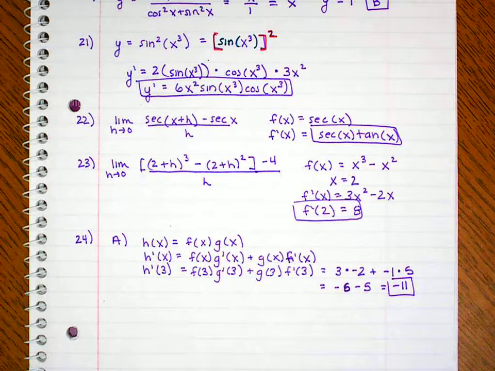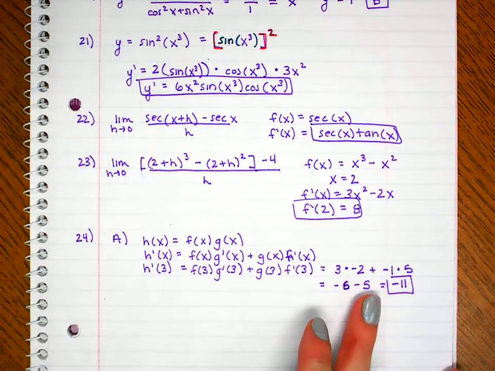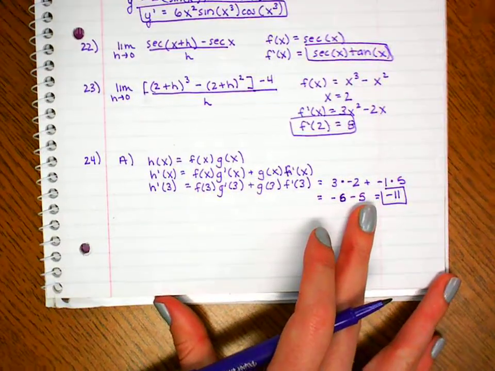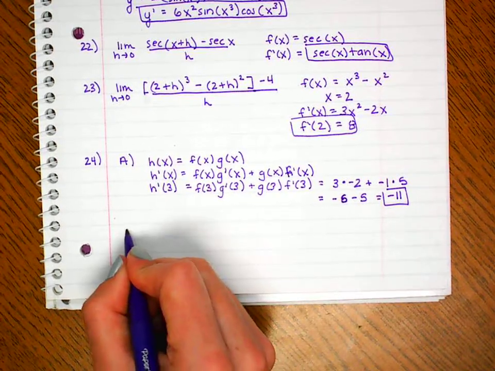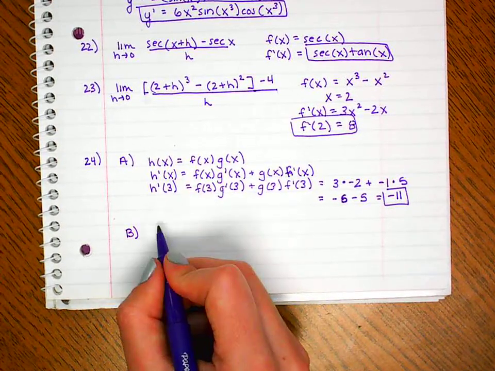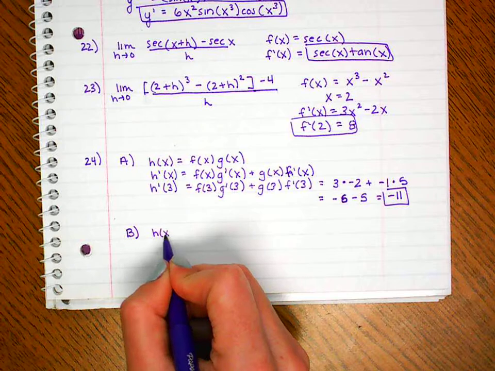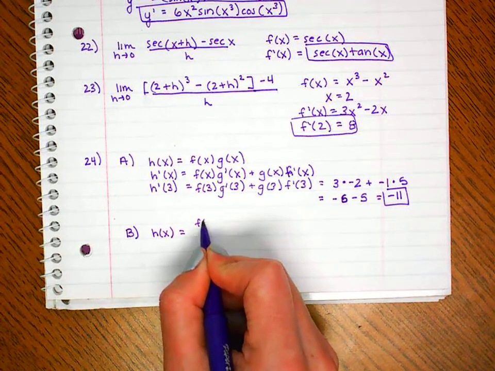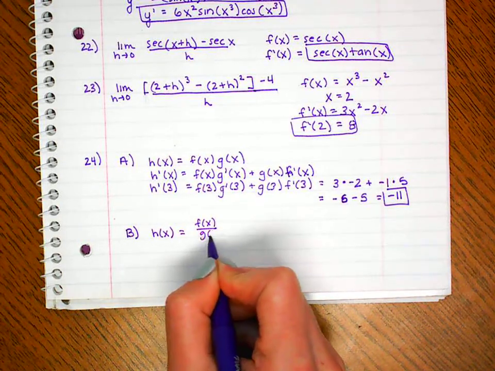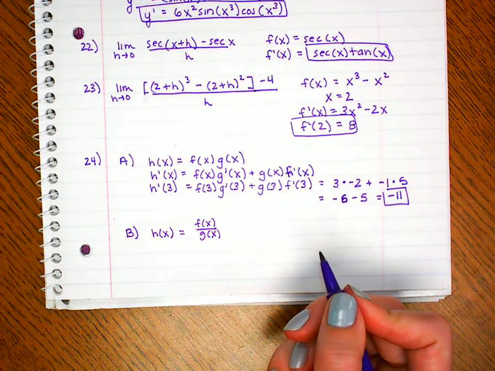Okay. Why don't we do one more together? Well, let's see how much we can fit in. Let's do B. H of x is f of x over g of x. We want to find h prime of 2.